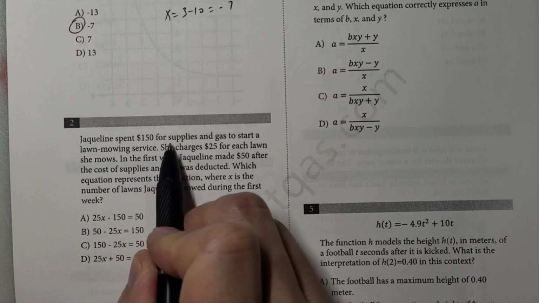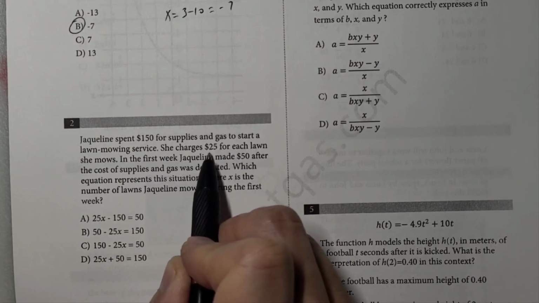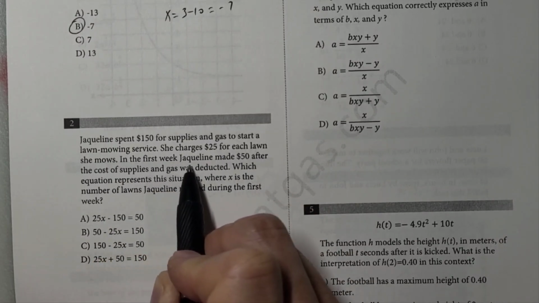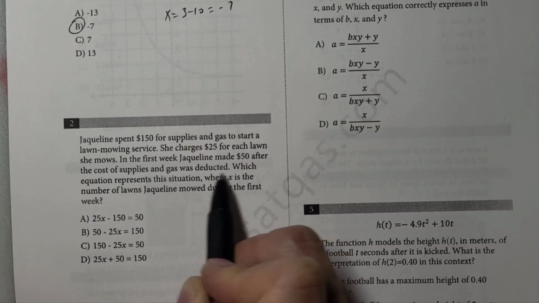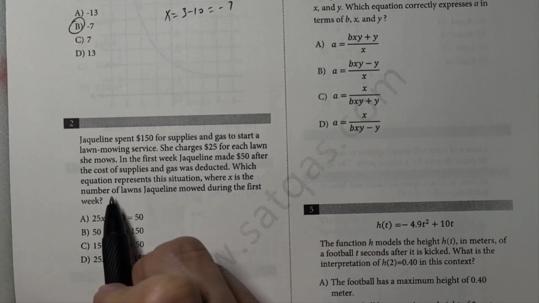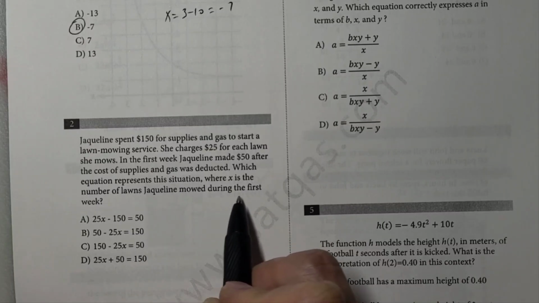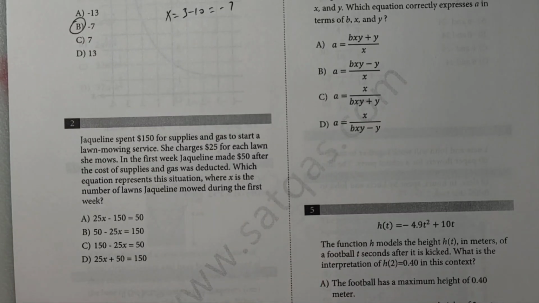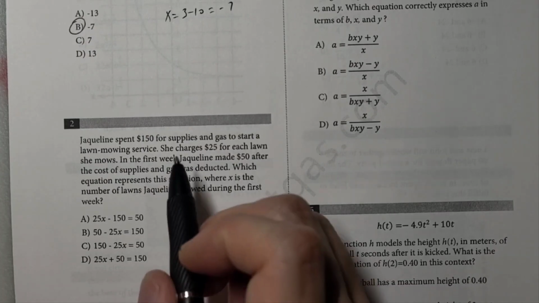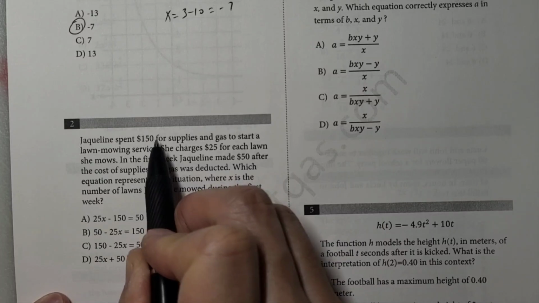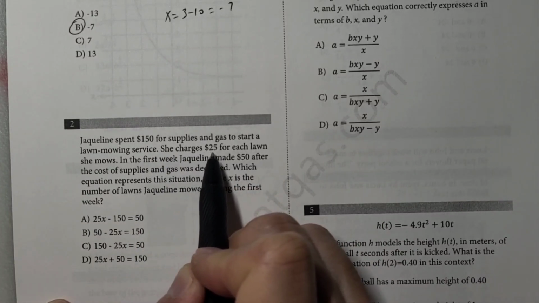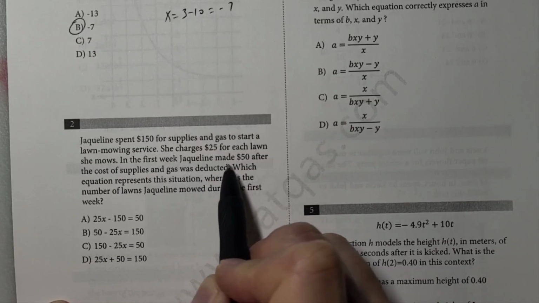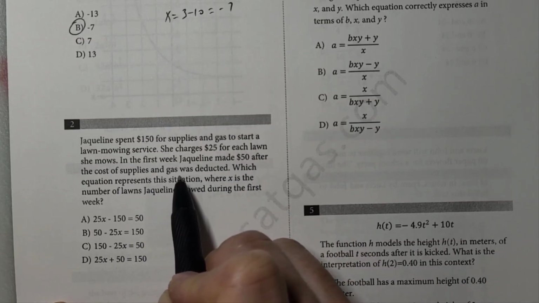Jacqueline spent $150 for supplies and gas, charges $25 for each lawn she mows. In the first week, Jacqueline made $50 after the cost of supplies and gas was deducted. Which equation represents the situation where x is the number of lawns Jacqueline mowed during the first week? Okay, so this is kind of one of those revenue, profit, and cost questions. So she spent $150 to get all the supplies. She charged $25 for each lawn. In the first week, she made $50 after the cost of supplies and gas was deducted.